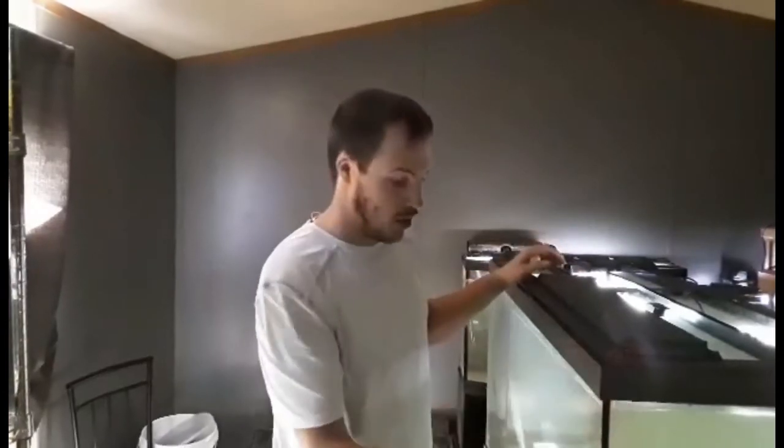This video is just going to be short. I'll show you guys the rest of the tank real quick, and then I'm going to call it. Alright guys, this is the state of the tank at the moment. I did a little bit bigger than a 50% water change. I'm currently filling it up using the Python water change system.